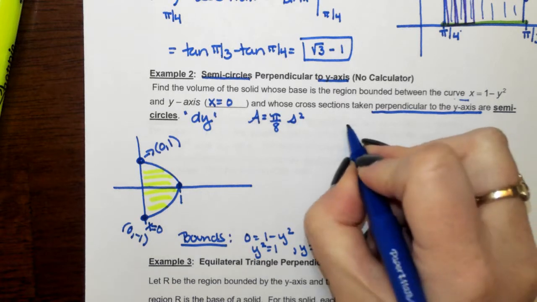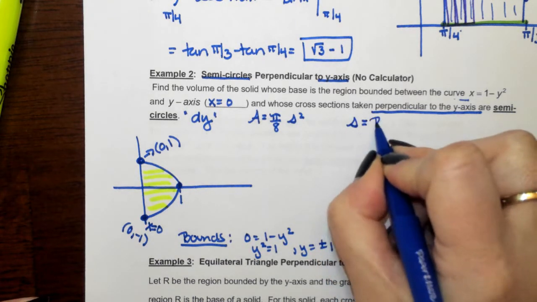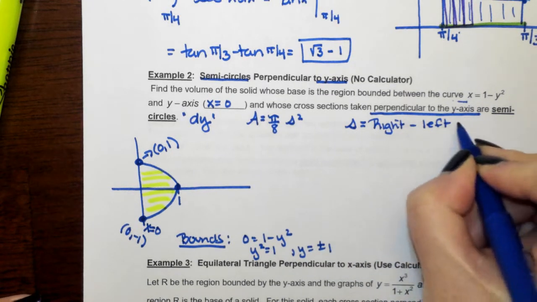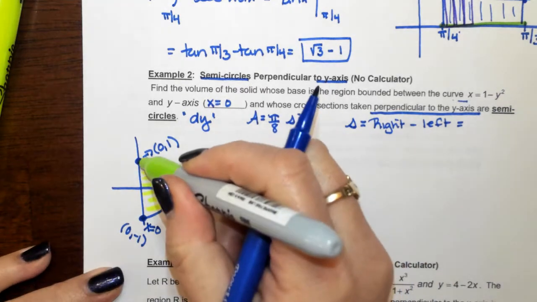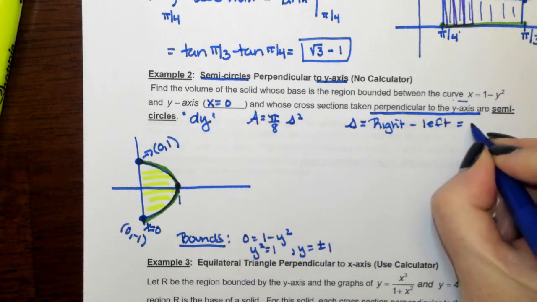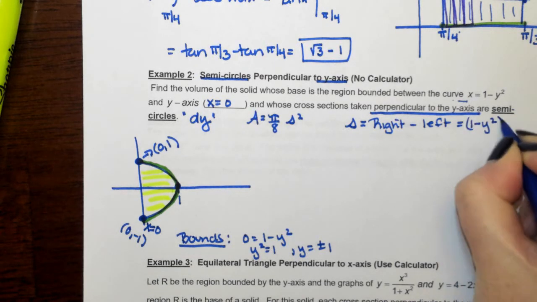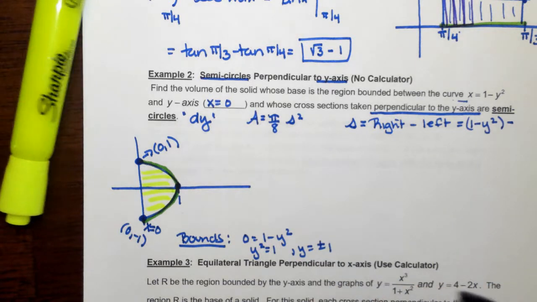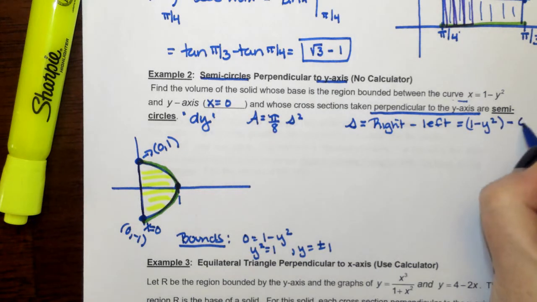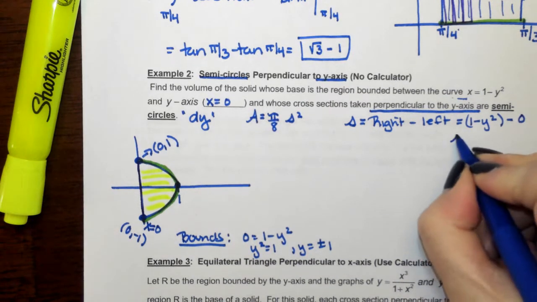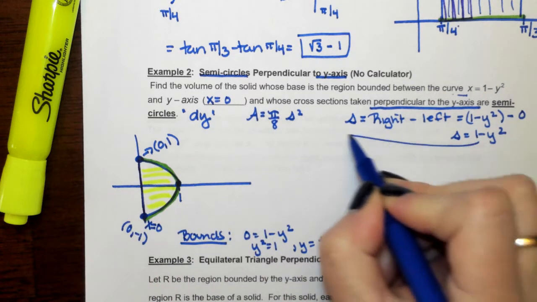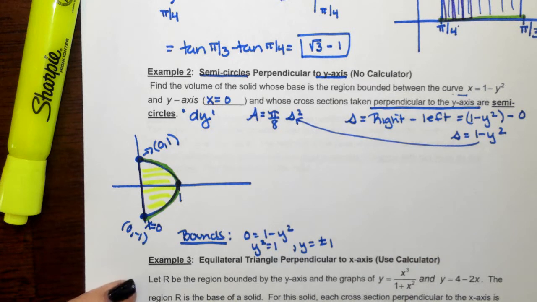So because it's a dy, remember, s is going to be equal to right minus left. So in this case, the function that's furthest on the right is your parabola. So that's going to be your 1 minus y squared, minus the function that's on the left, which is bounded by your y-axis. So the equation of your y-axis is 0. So then s is just going to be equal to 1 minus y squared. And that is what you will plug in to your area formula when we go to integrate.